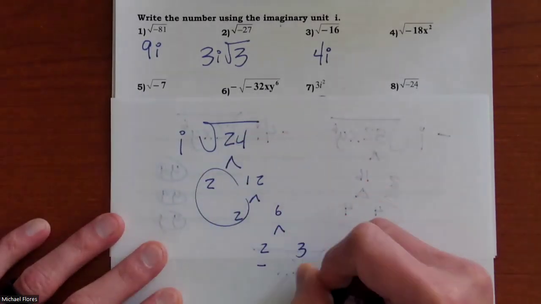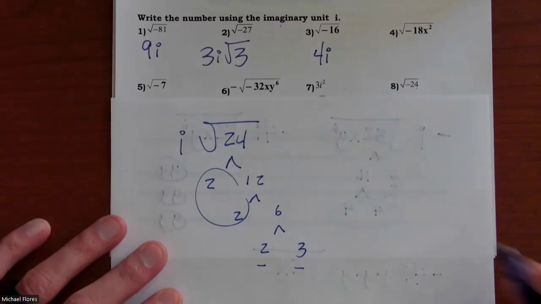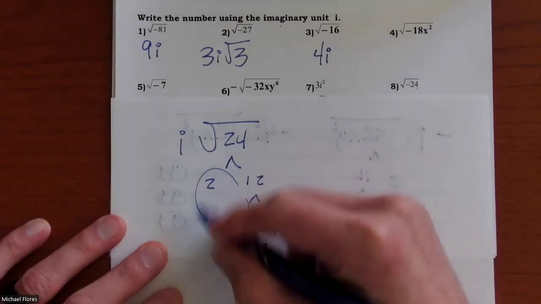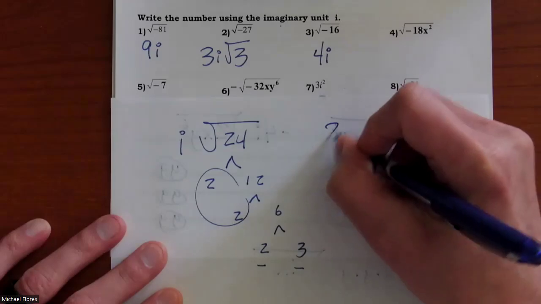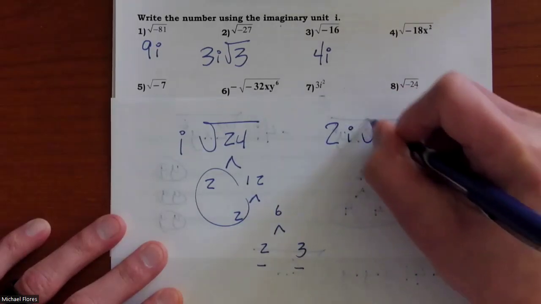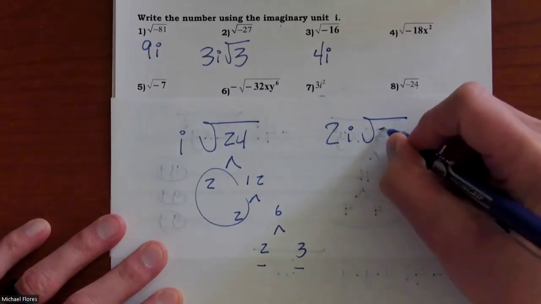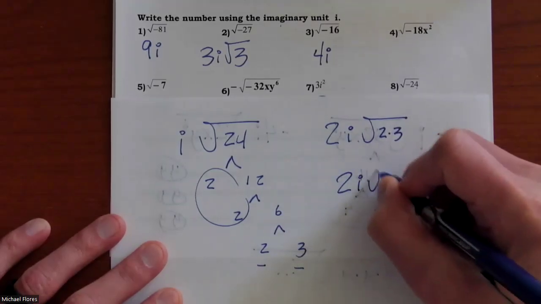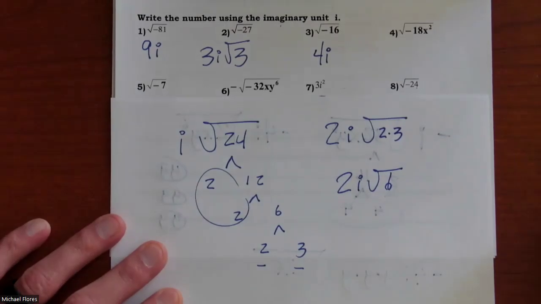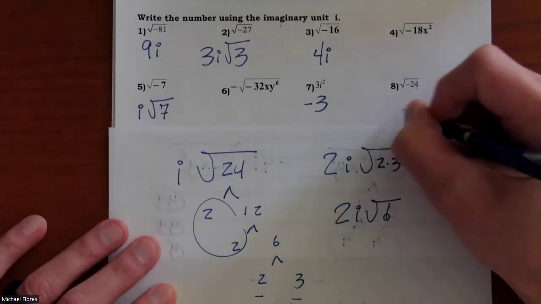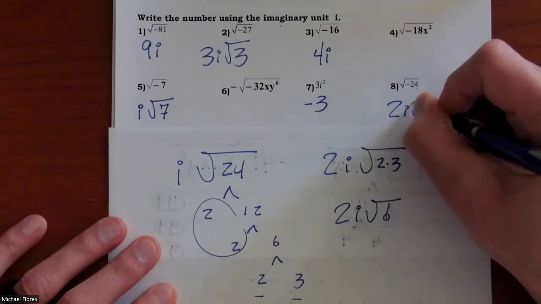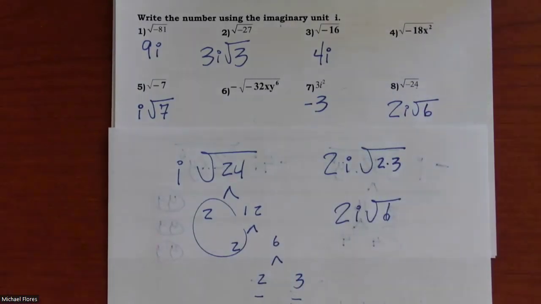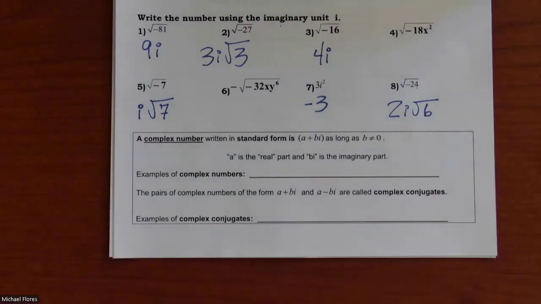Pair left over. So here's what we have. We have that circle there. So let me remove a 2. 2i root. Whatever's underlined goes back inside the root, and then multiply those numbers. 2i root 6. I don't remember what goes here, but it's on my answer key. So look at the answer key.